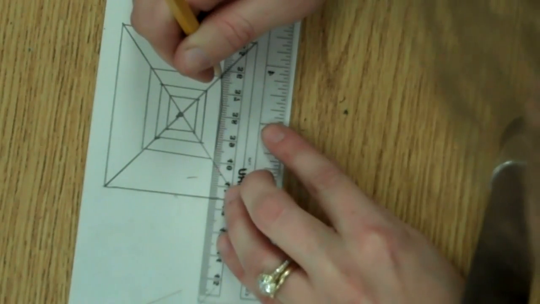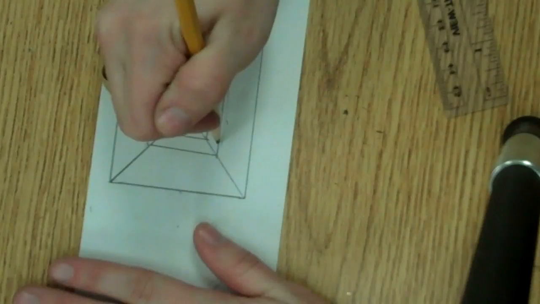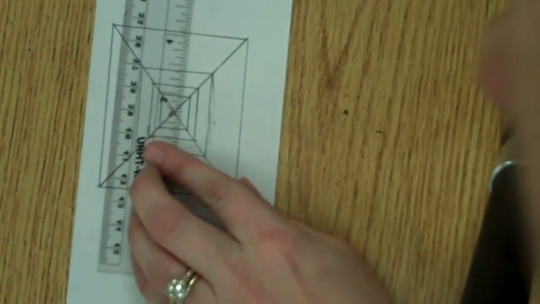Oops. Little hand spasm. Okay. I'm gonna draw one more.